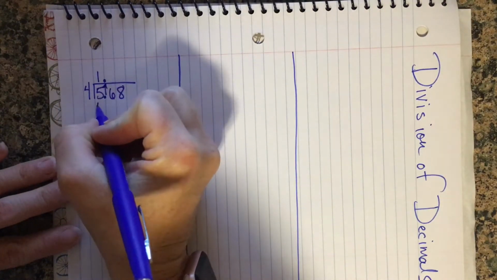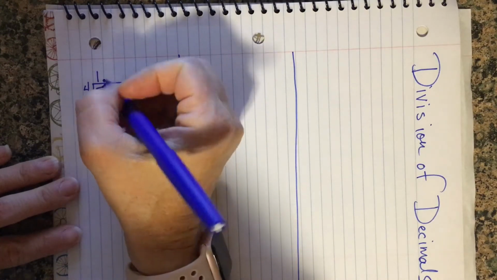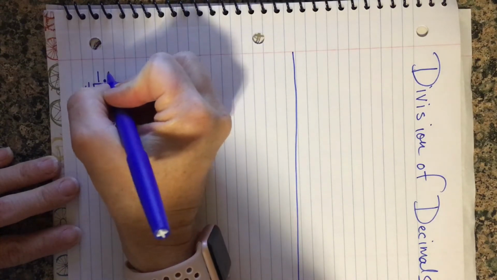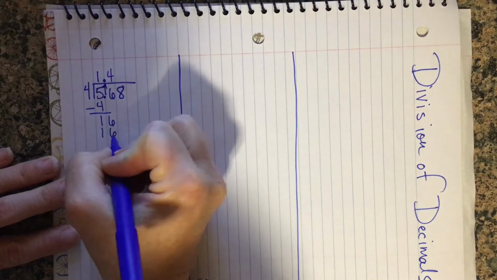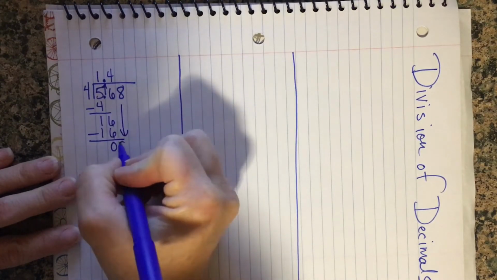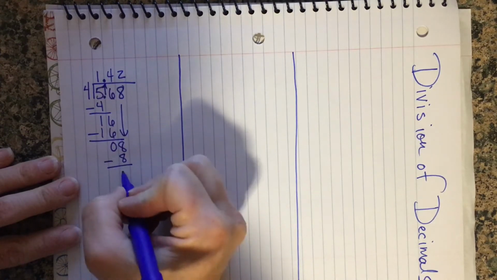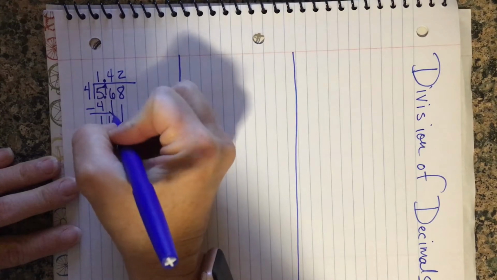4 will go into 5 one time. 4 times 4 is 16. And you're just going to bring down the 8. And this divides evenly, so there's nothing left over.